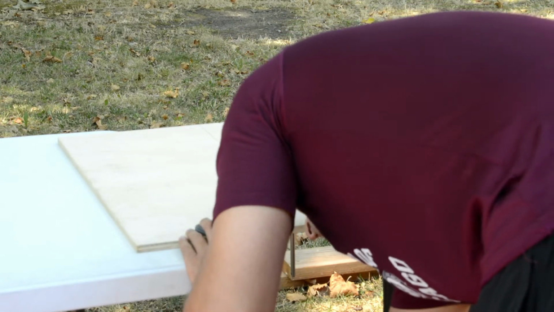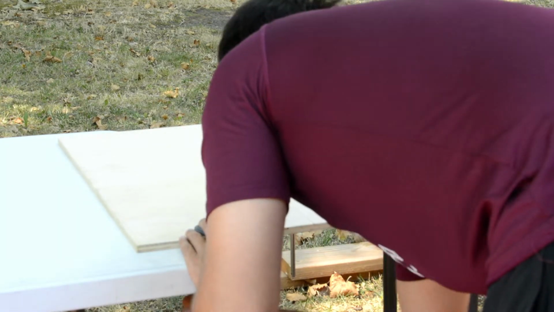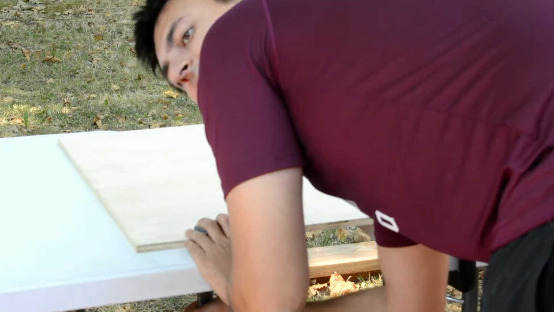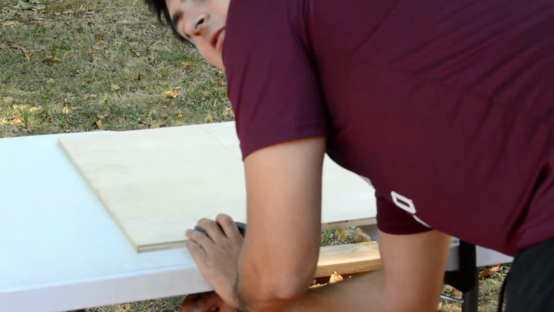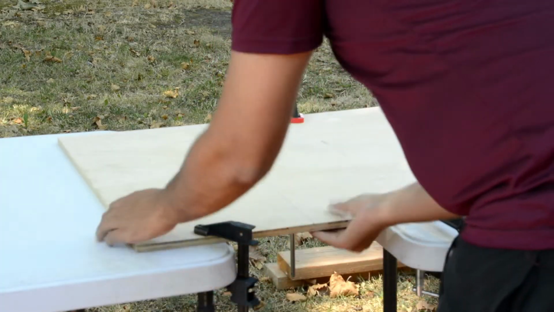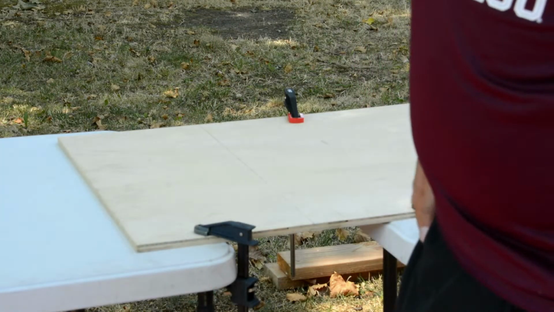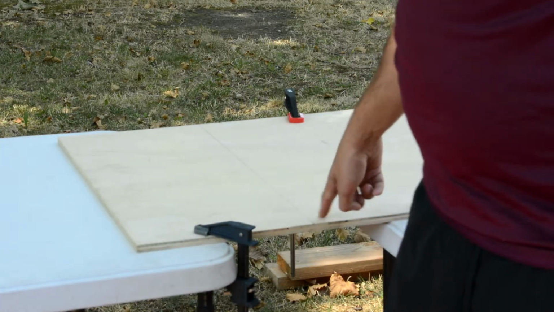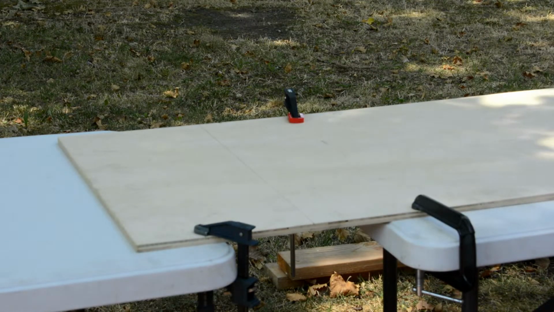Wondering if it's gonna collide. I mean, this is like so overkill, right? But it's not gonna move. We know that. Okay, so I'll do the fourth one just for fun.